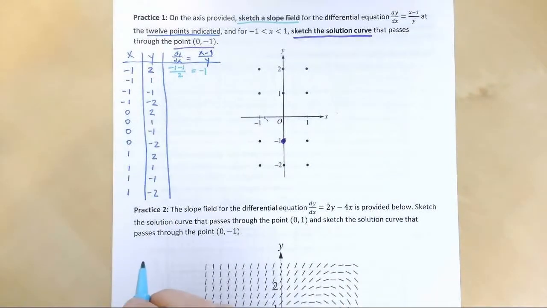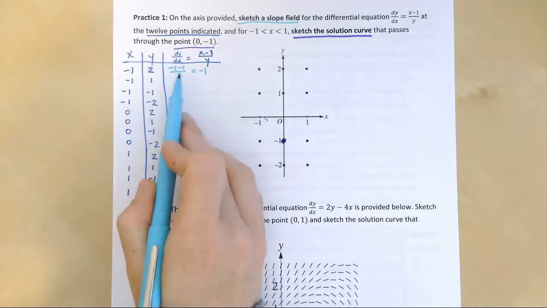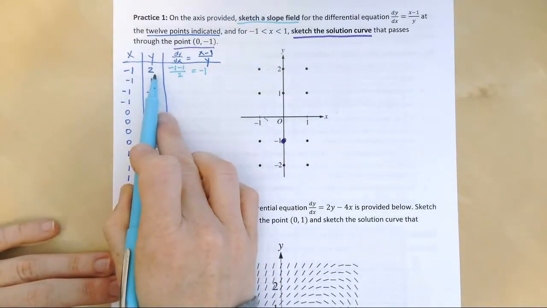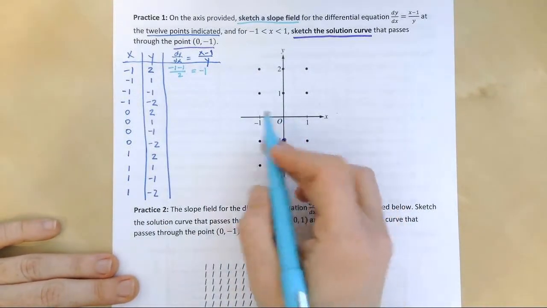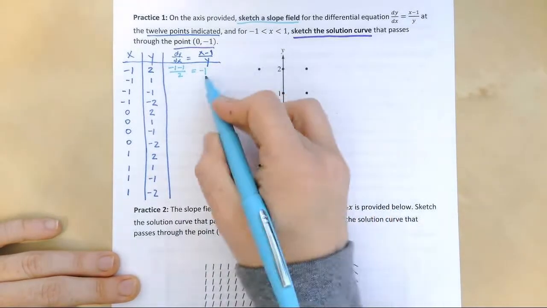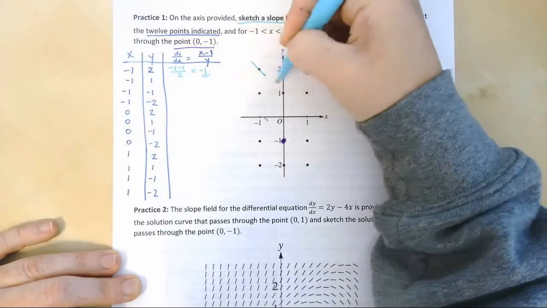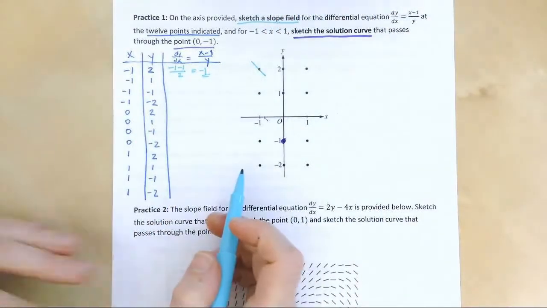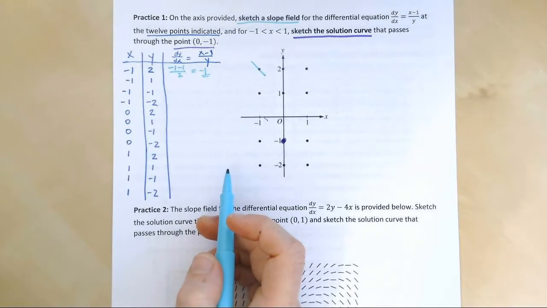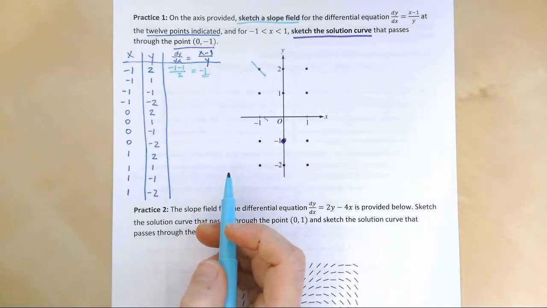So our first slope is -1, and it's happening at -1, 2. So let's go to -1, 2, and draw a slope of -1, just a dash. This is a legitimate old AP exam problem, so you might have to do this, and you will just draw the dashes exactly how we're doing.